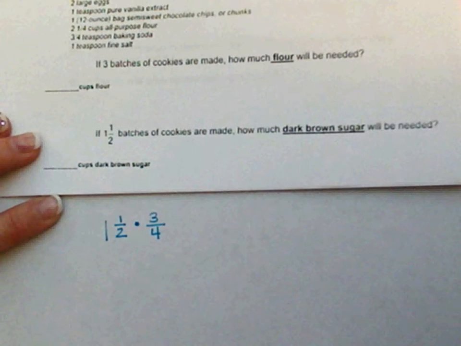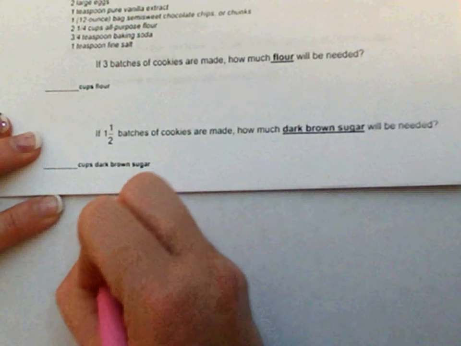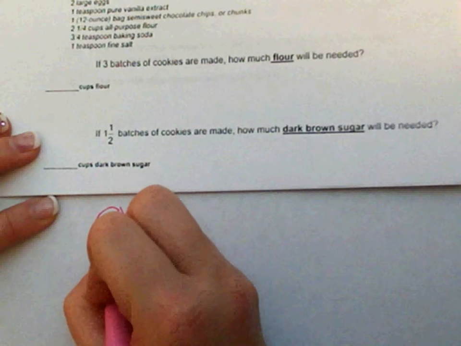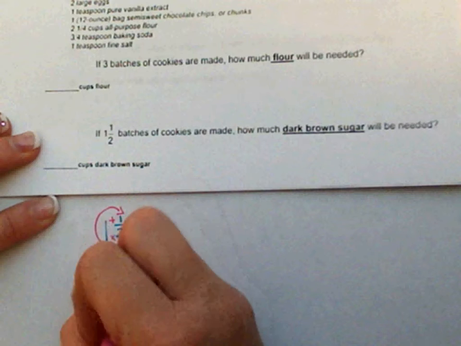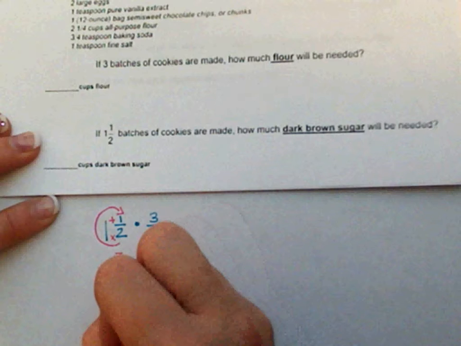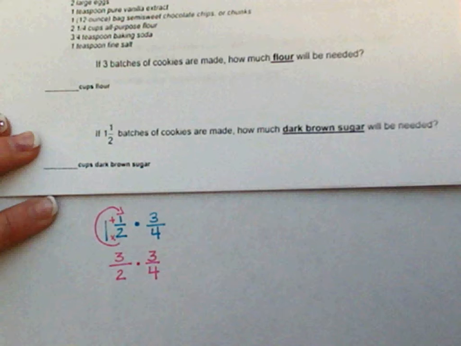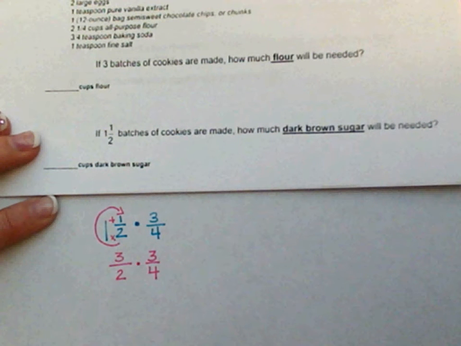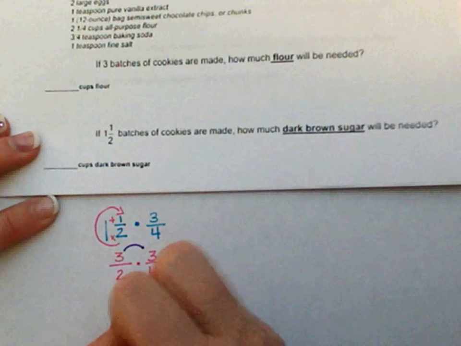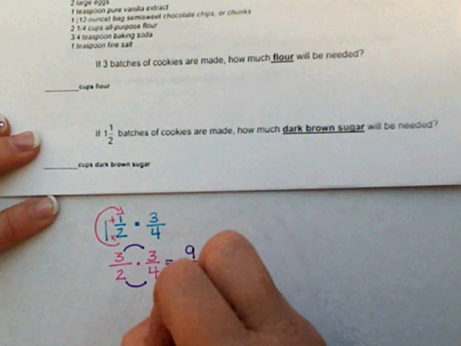I'm going to start off with, I need 1 1/2 batches. Each batch calls for 3/4 cup brown sugar. Just like before, I have a mixed number. I need to pull out the improper fraction, multiply and add. 2 times 1 is 2, plus 1 is 3. Denominator stays the same. There is nothing we need to do to this fraction because it's in its normal state.